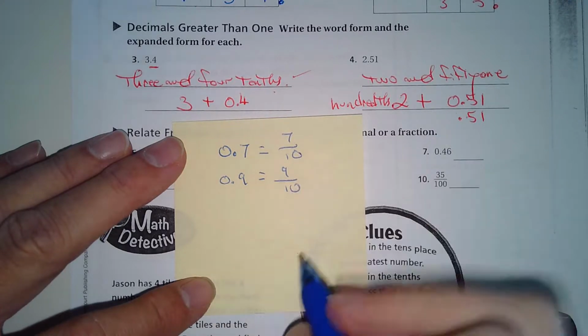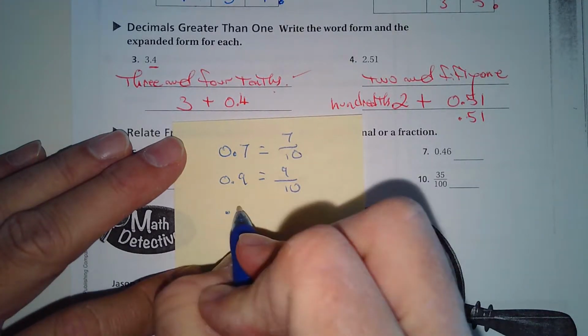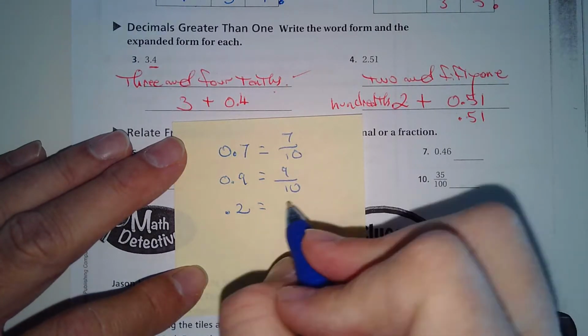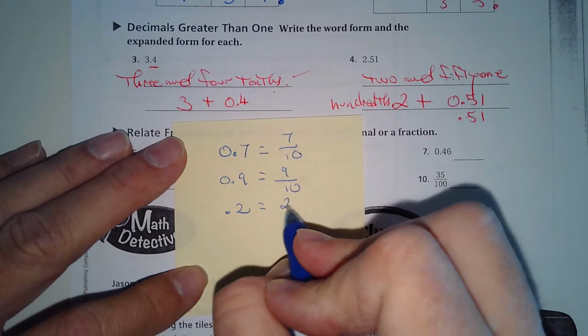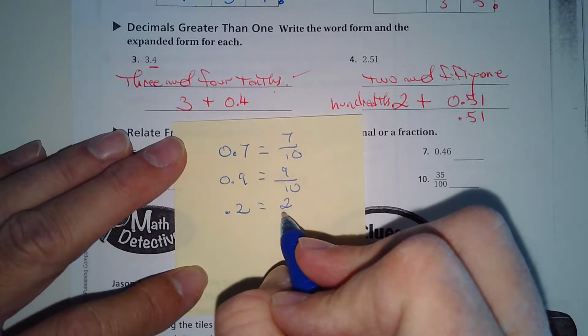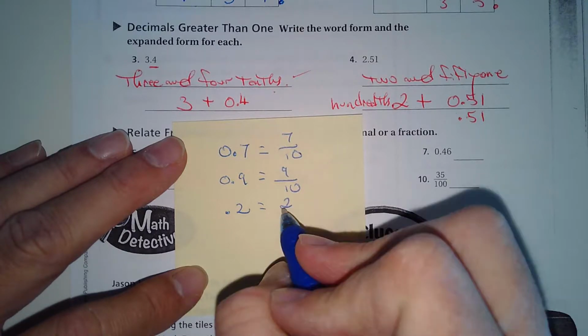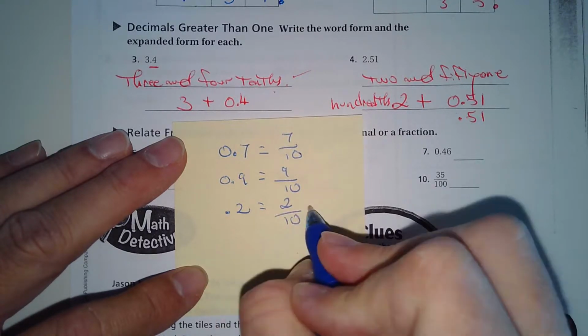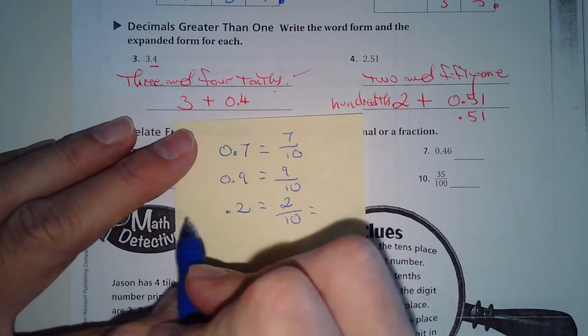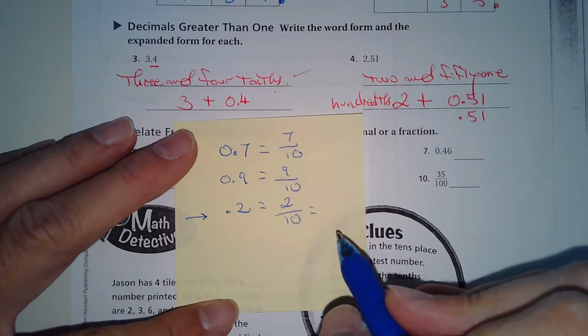Okay? What if I wrote 0.2? What do you think that would be? Yeah, 2 over what? Over 10. Okay. Now, this one here is a little different because I can reduce it.